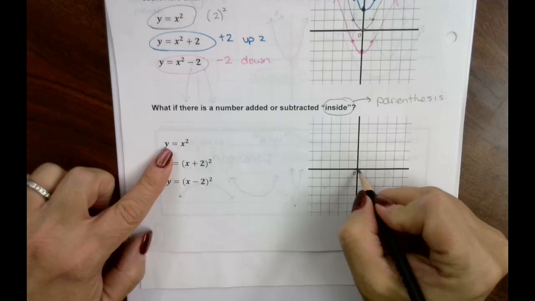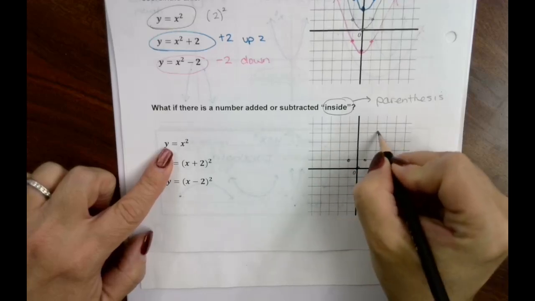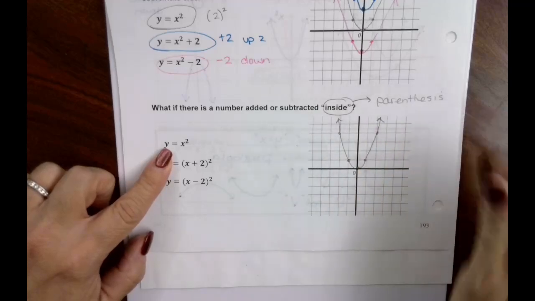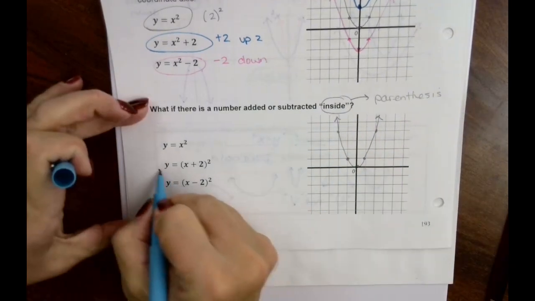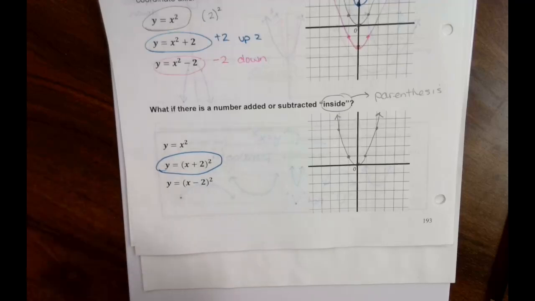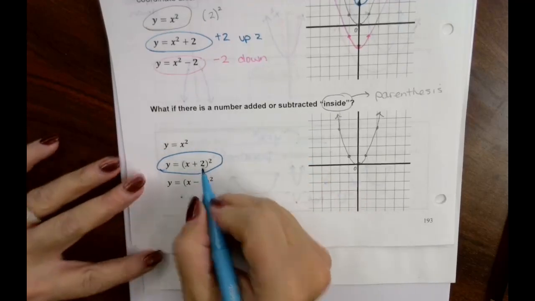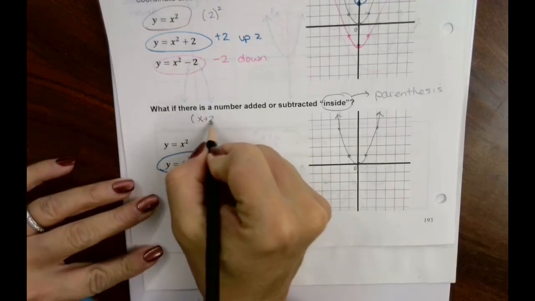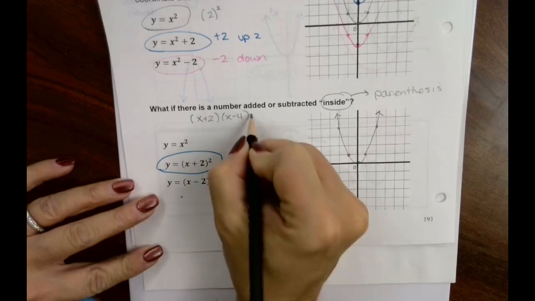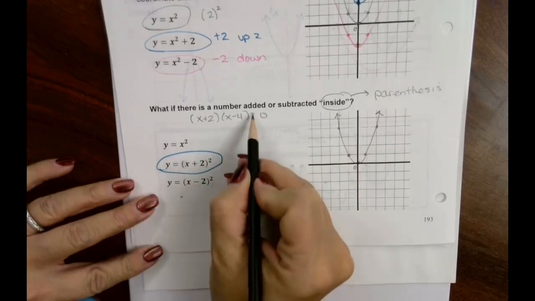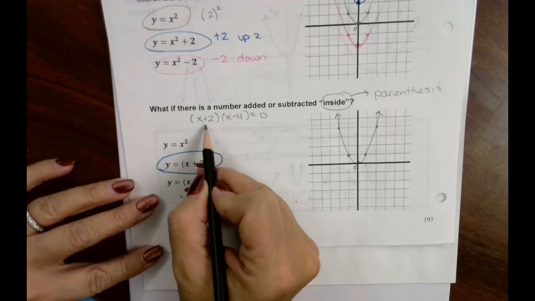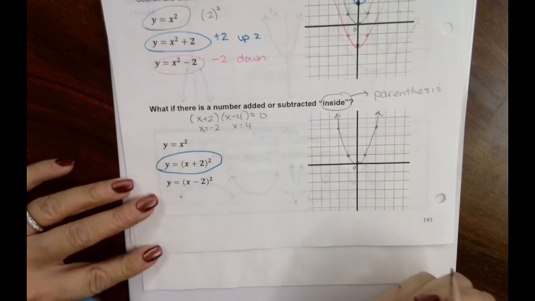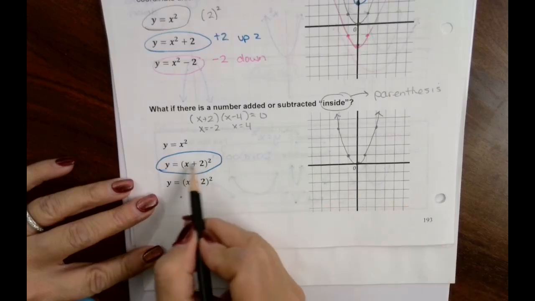All right, so let me start with my parent function. So here's my parent function. Now, with this one, it's on the inside. Now, this is tricky. If I was going to solve an equation, let me step back for a second. If we had these two factors, x plus 2 and x minus 4, and I asked you to solve it, so it equals 0, what is the solution? Well, the solution here is x equals -2 and x equals +4.